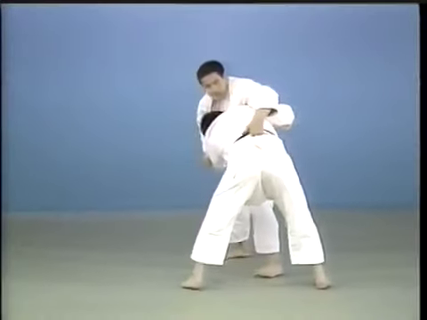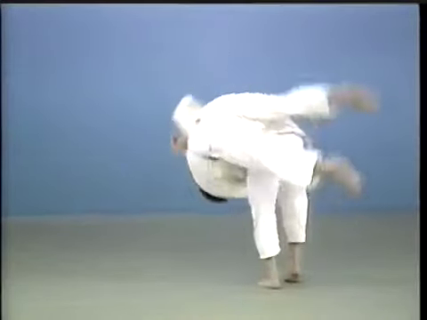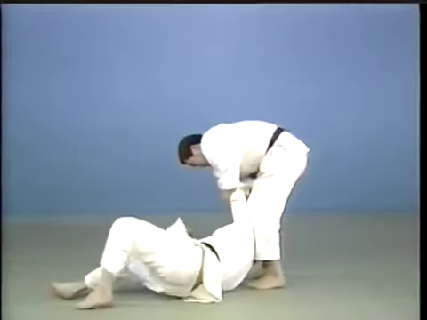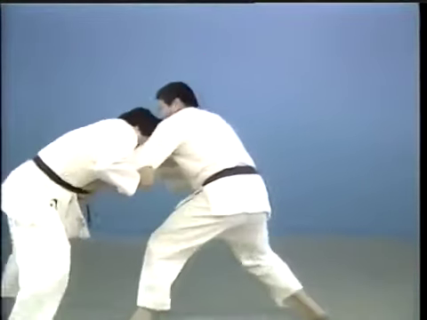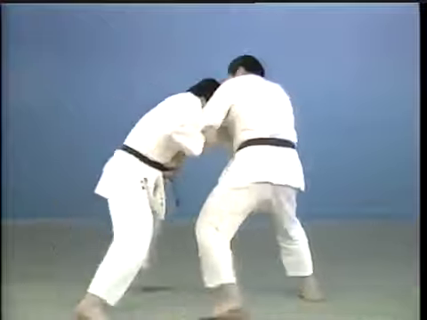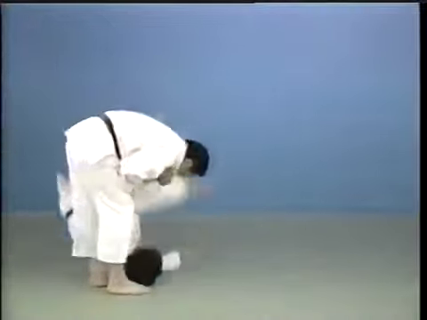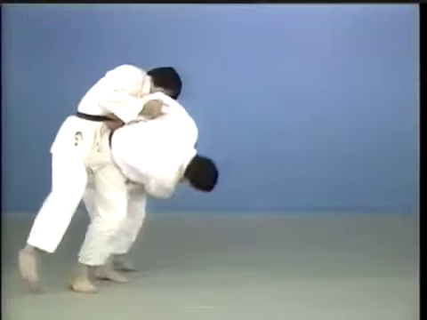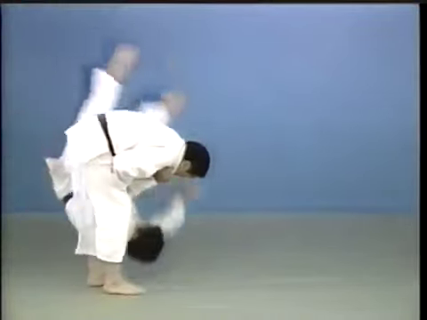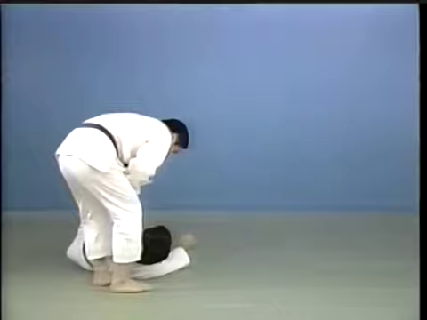Pulling your opponent forward, you grasp his belt over his shoulder and throw using tsurigoshi. Throwing as you grasp the front part of your opponent's belt is also an application of the tsurigoshi technique. It's called a tsurigoshi only when the belt is grasped in making the throw.